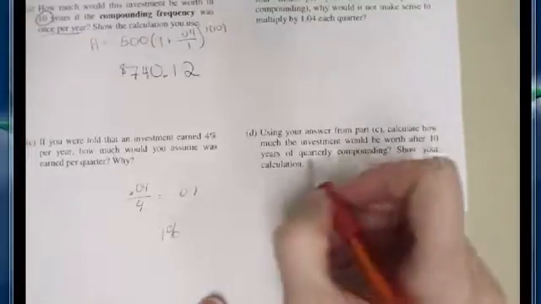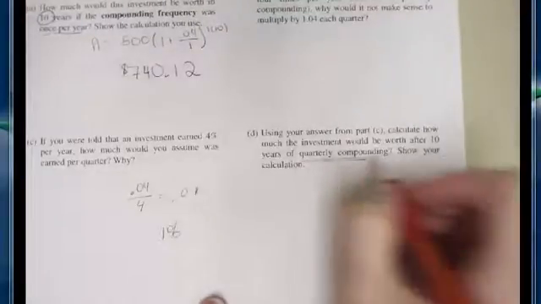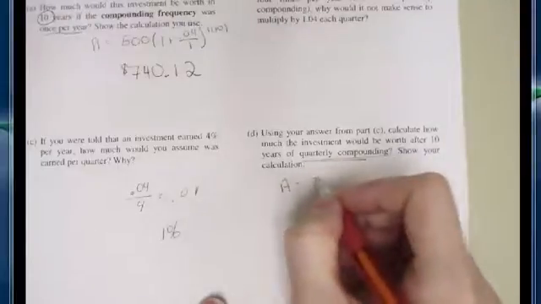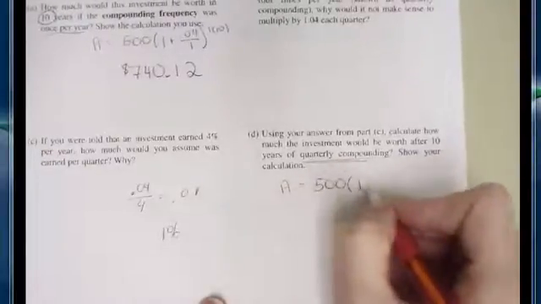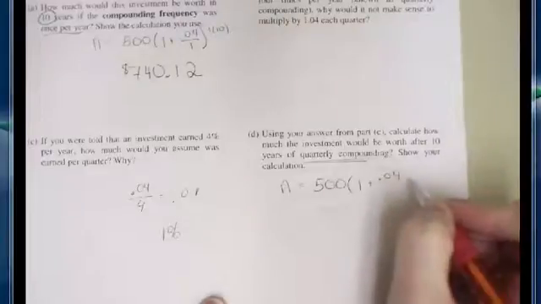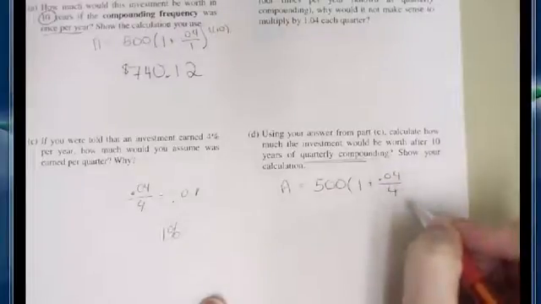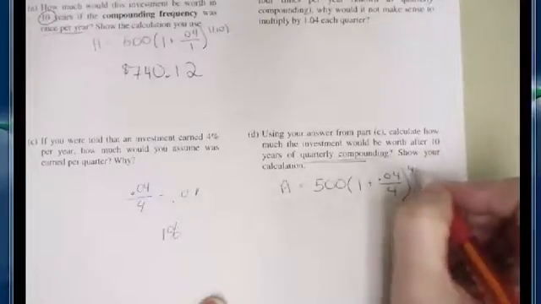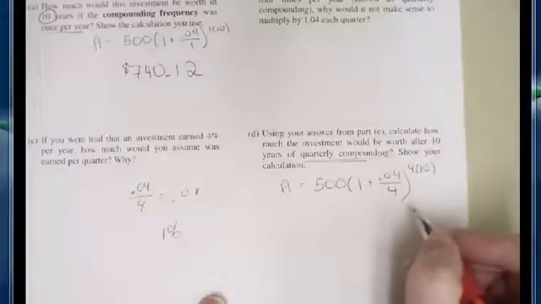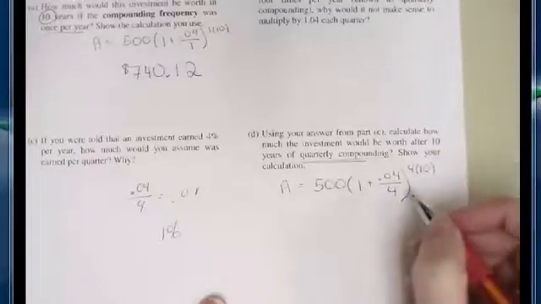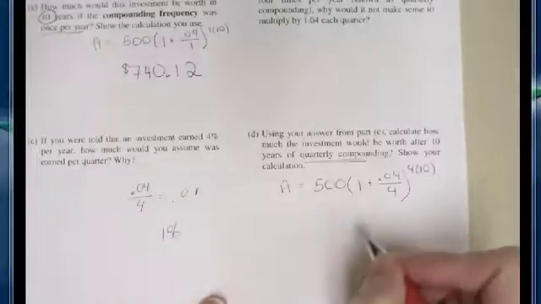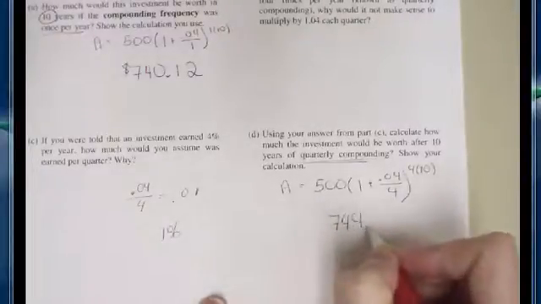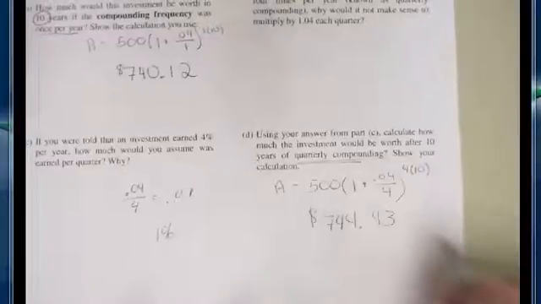So now, quarterly compounding. So we start the same. A equals 500, 1 plus my interest rate of 0.04 over, I'm checking in 4 times now. So the interest rate is divided 4 times. And then you'll do 4 times 10 up there. So it's still an exponent. It's now an exponent that we've checked in 40 times over the 10 years. And that now gives me $744.43. All right, next page.